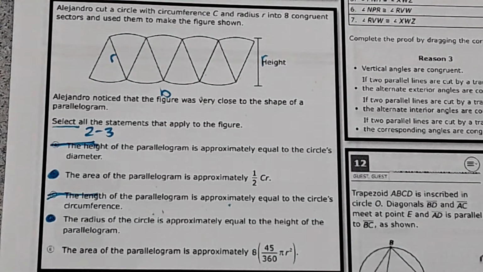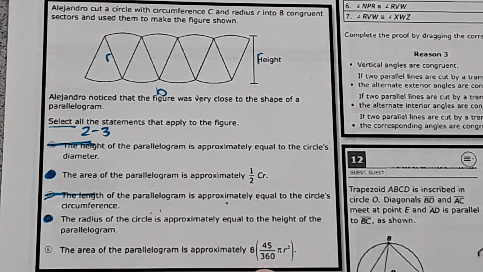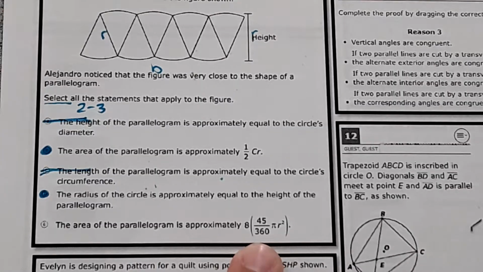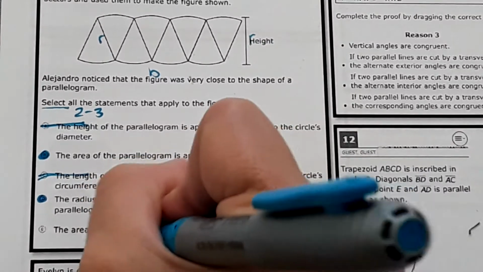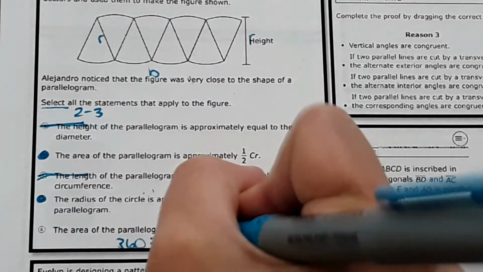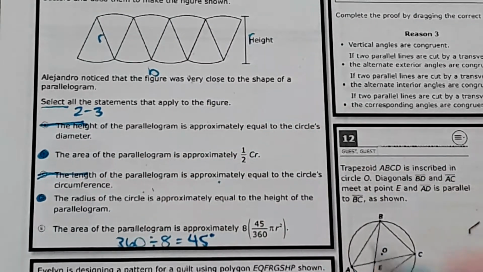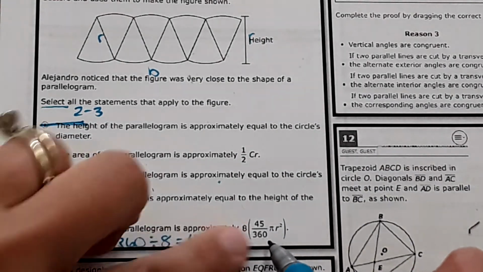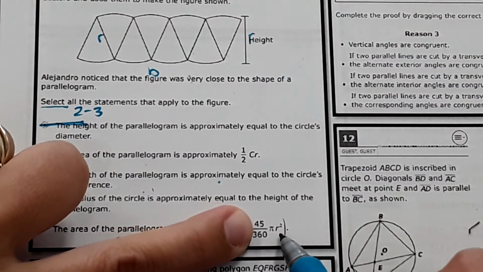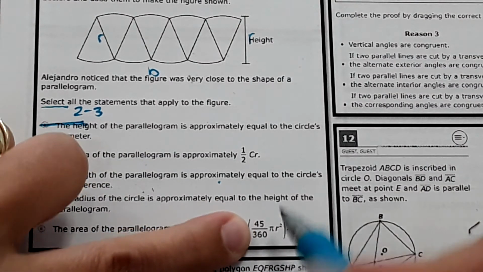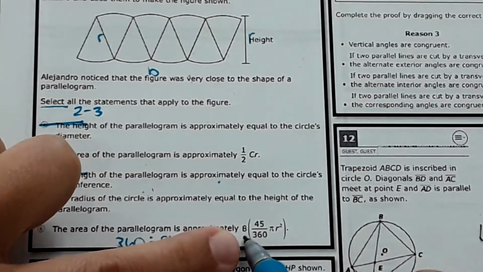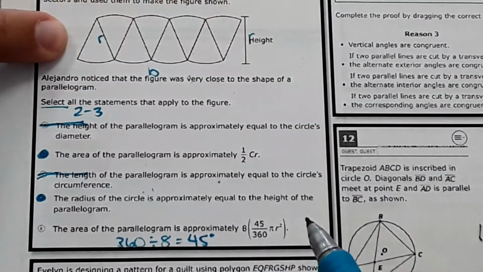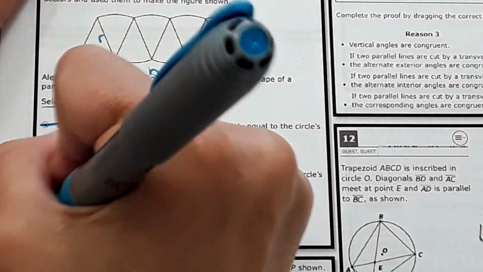And the area of the parallelogram is approximately this. Well, what is it saying here? If I take 360 and divide it by the 8 sectors, I would get 45 degrees for each sector. 45 over 360 would be the fraction of the circle for each one, times the area of the entire circle. So that would be the area of just one sector. And then I can multiply by 8 to get the area of the entire thing. So that is correct.